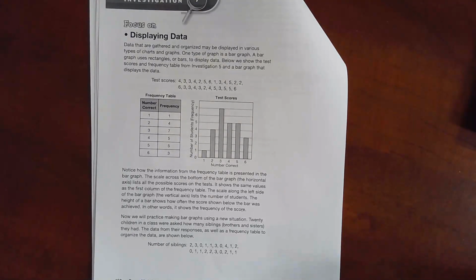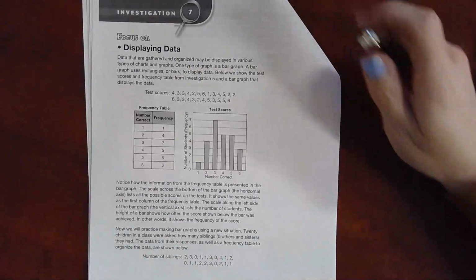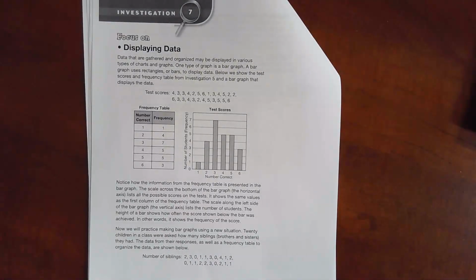So for our math, we got investigation 7, displaying data, or data, if you will. Data is kind of plural and also singular. It's a weird one. Data that is gathered, I usually say is, and organized may be displayed in various types of charts and graphs. One type of graph is a bar graph.